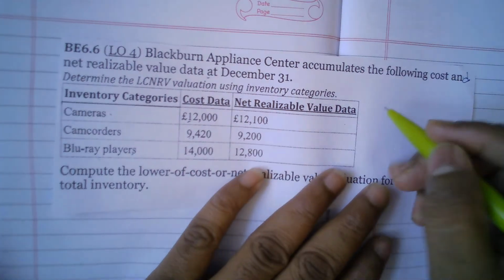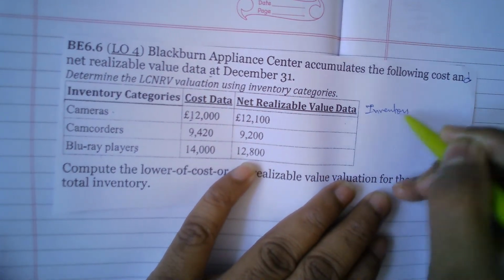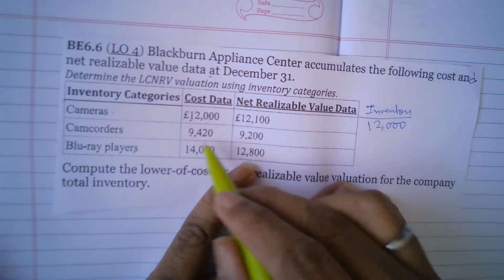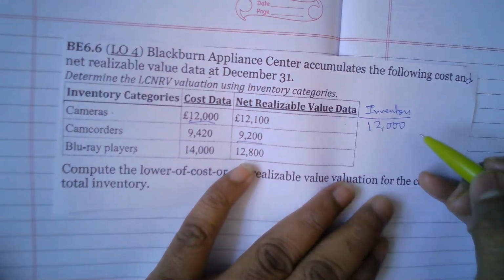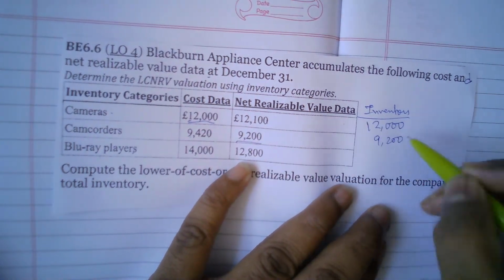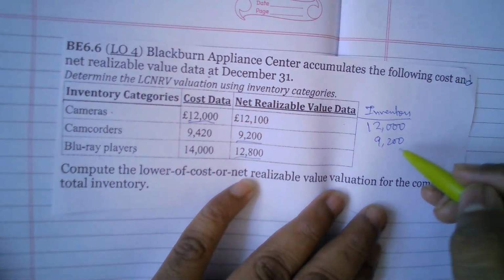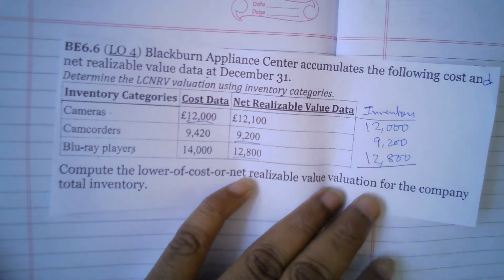Okay, so let me write here. Inventory. Here the lower is 12,000. Here the lower value is 9,200. And here this is the lower value. So in all three cases you take the lower value and then you add the total. So what is the total?